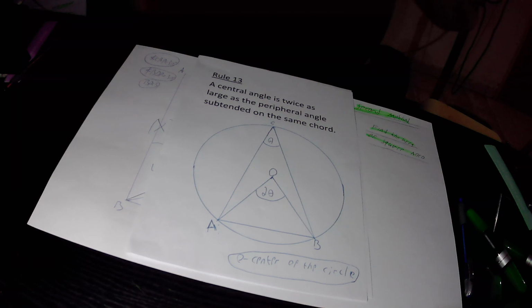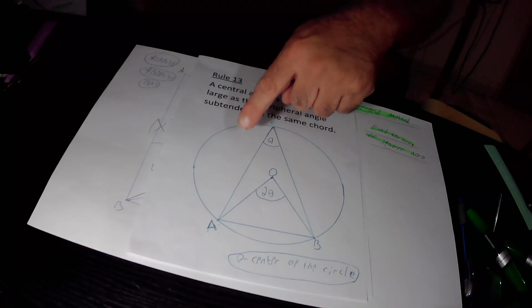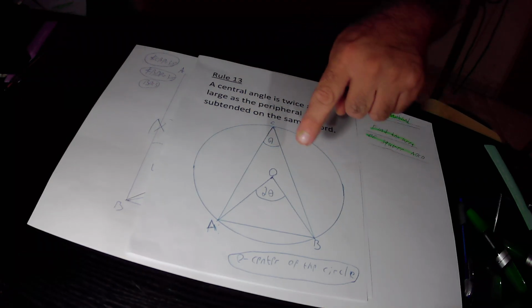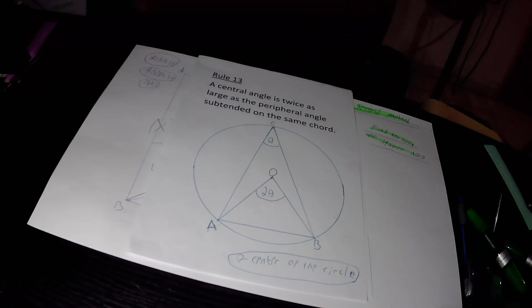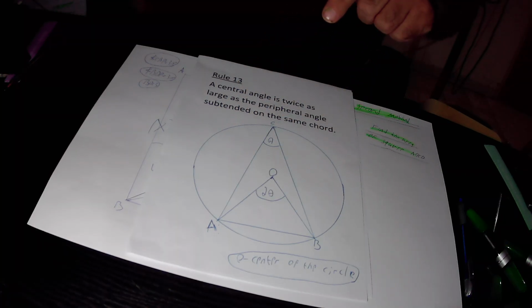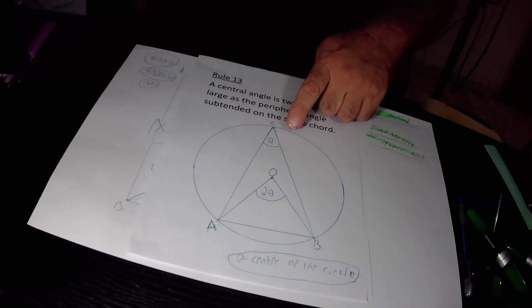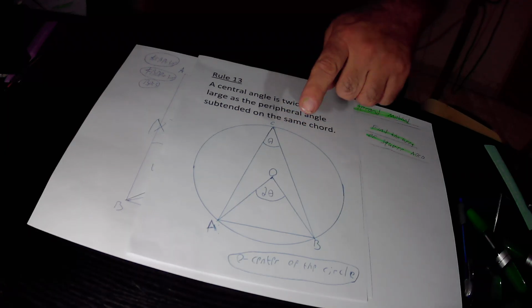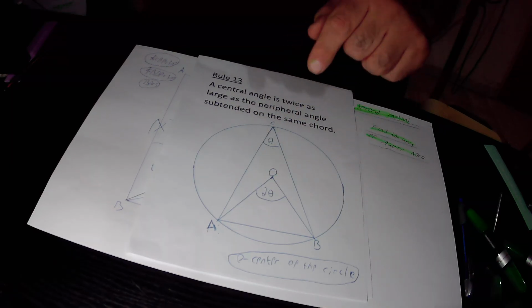is twice as large as the peripheral angle that is subtended on the same chord. Peripheral angle ACB and central angle AOB subtend the same chord called AB. Therefore, the size of the central angle AOB must be twice as large as the size of this peripheral angle ACB. But peripheral angle ACB equals theta, and therefore the size of the central angle AOB that subtends the same chord called AB must be equal to 2 theta.